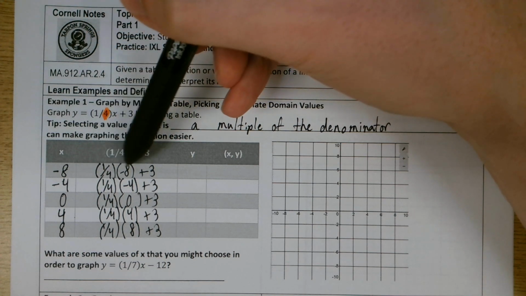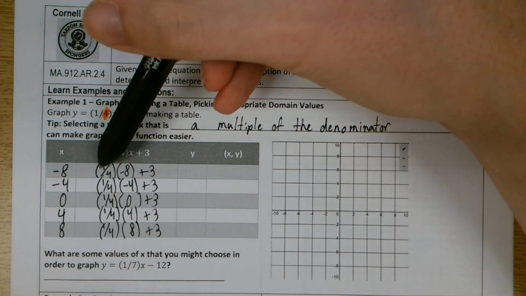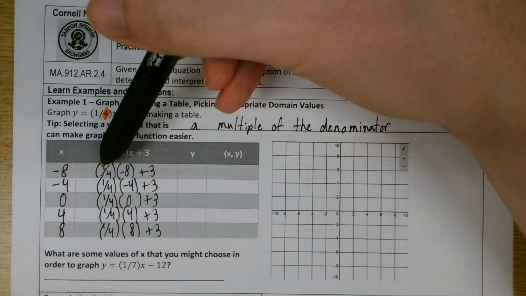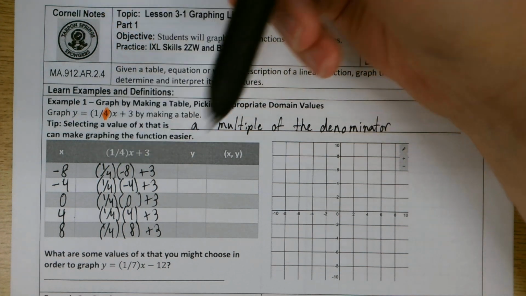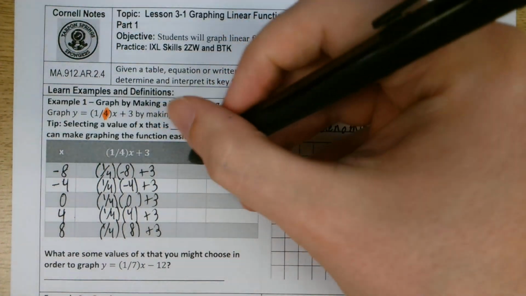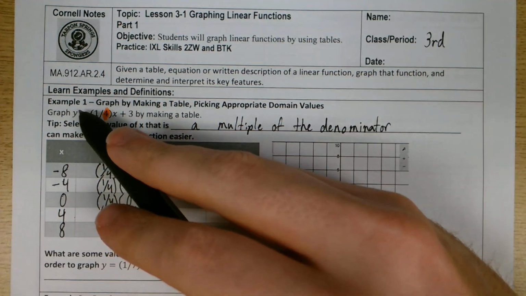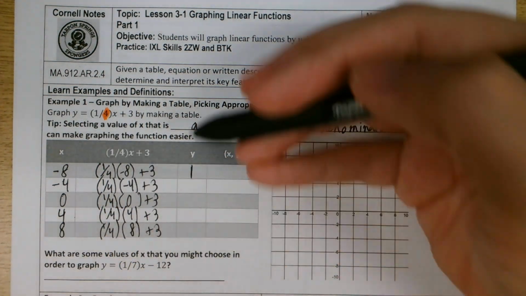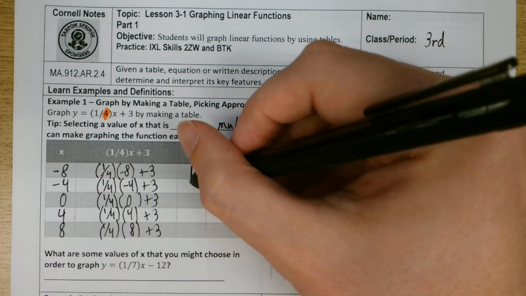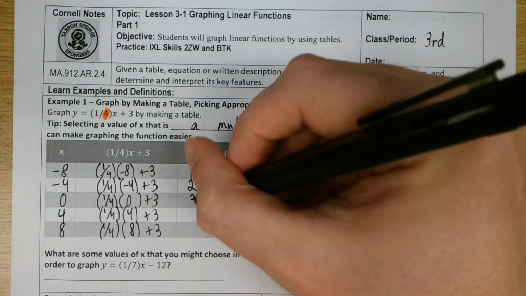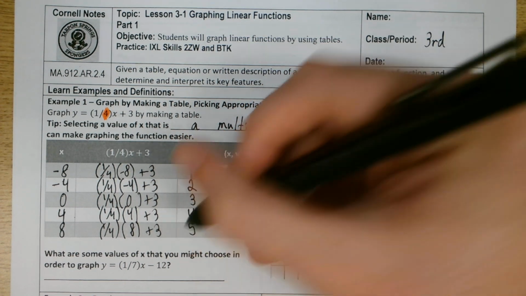You want to evaluate what this is. You're going to have to do that in your calculator. A fourth, or a quarter, of -8 plus 3 ends up just being 1. So the y value is 1. And if we keep going, we're going to get 2, 3, 4, and 5.